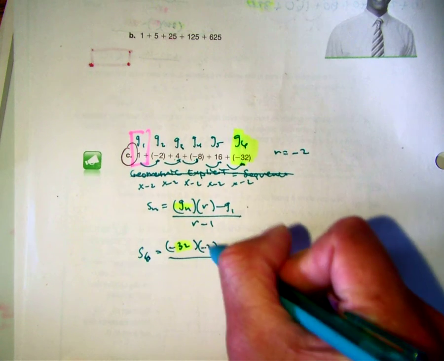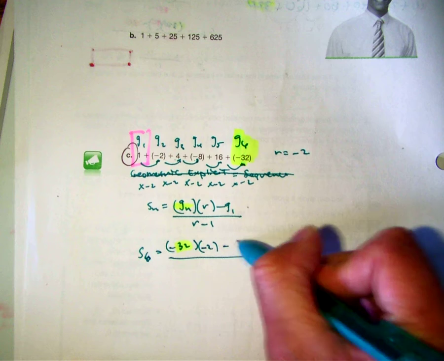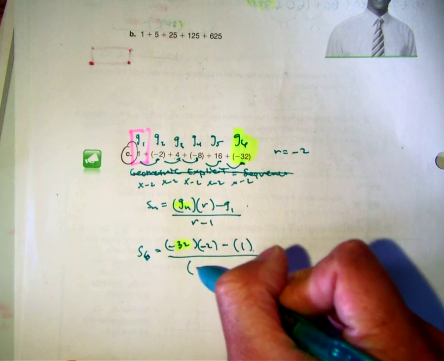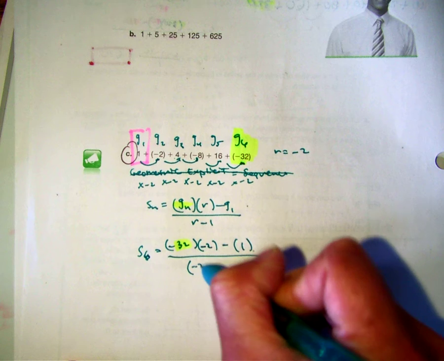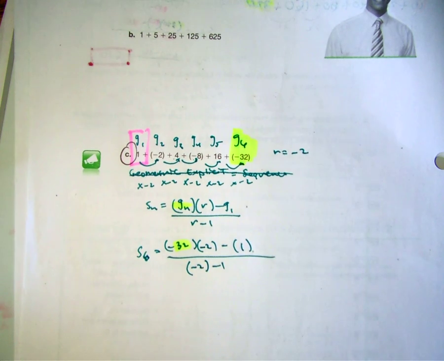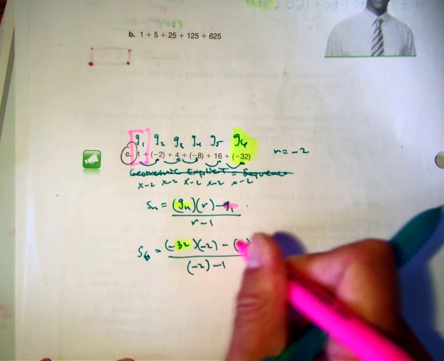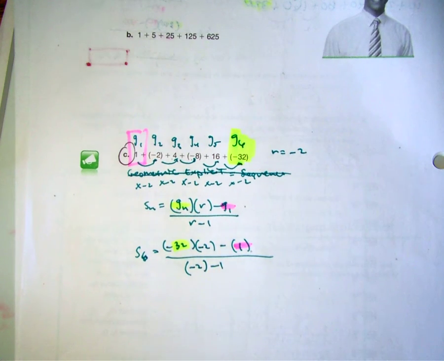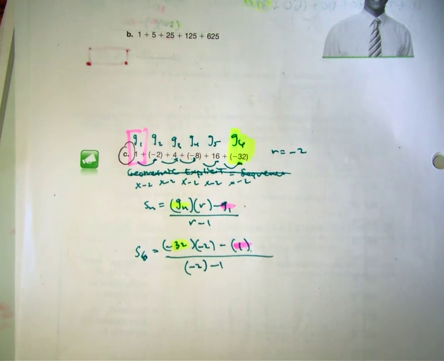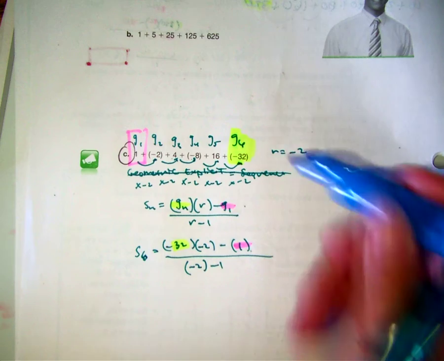Times -2 minus your G1 value? 1. And your R value? -1. Should I color code those? Pink was G1. Remember, this negative sign, or subtraction sign, is just there. And then your R value we said was -2.